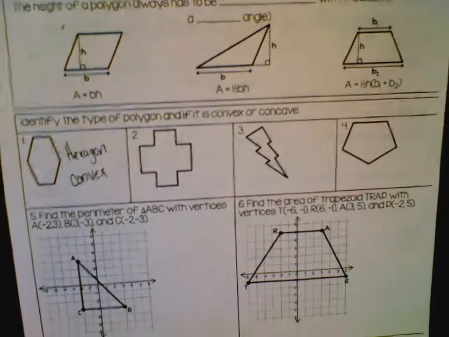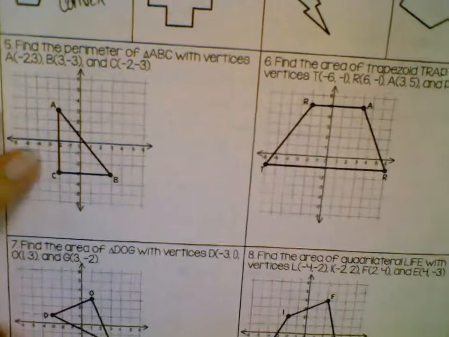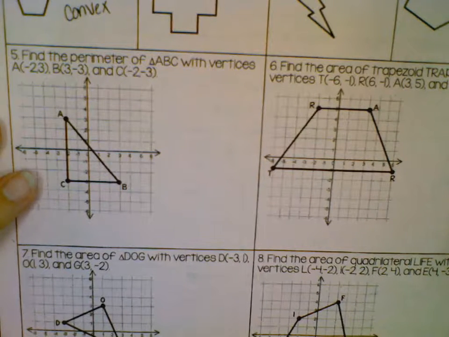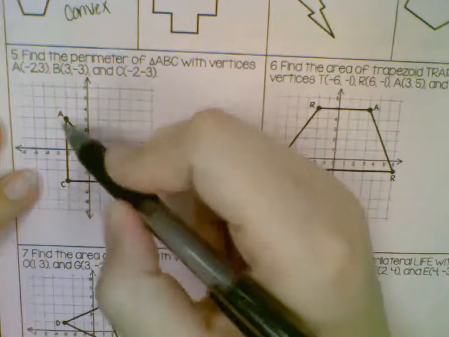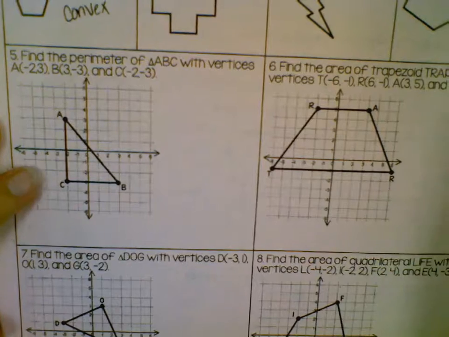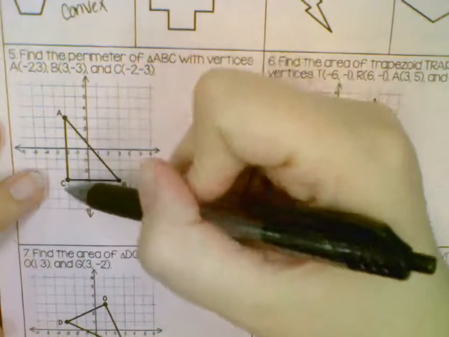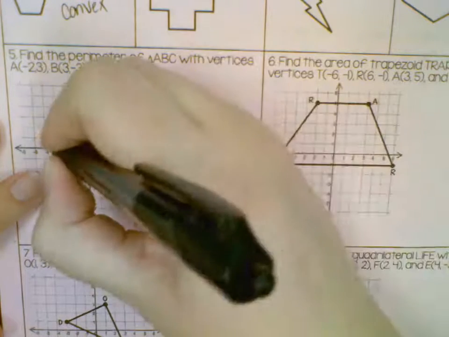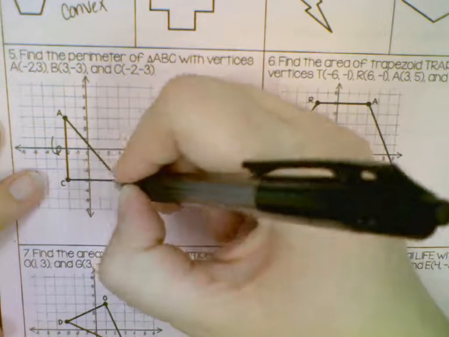So in the bottom, we have area on the coordinate plane. Okay? Well, this one's perimeter. Just kidding, perimeter. So we'll start by doing the perimeter. So we need to find the length of each side, okay, and then add them all up. So if we count vertical and horizontal lines, you can count. So 2, 4, 6, 2, 4, 5.